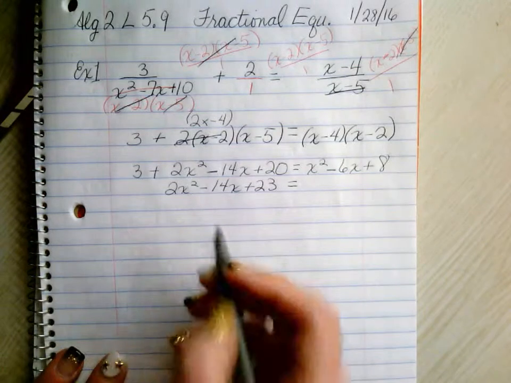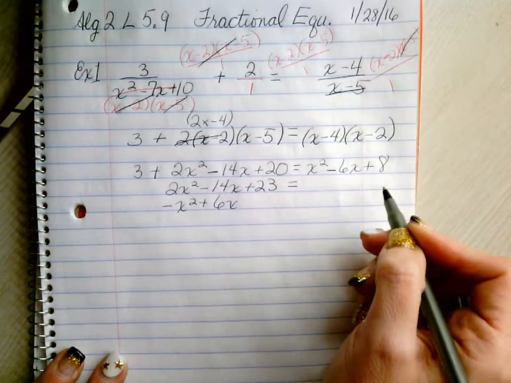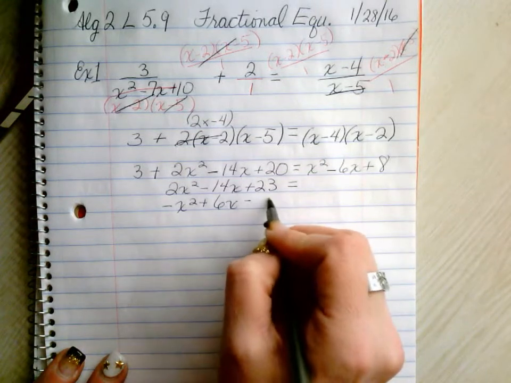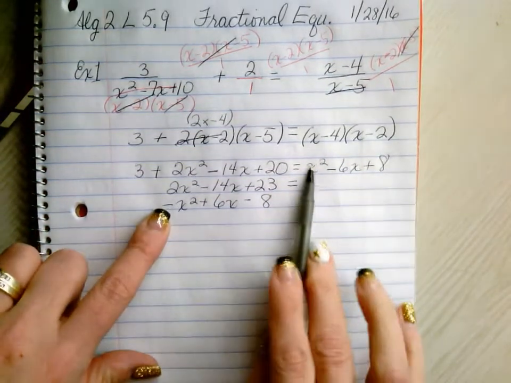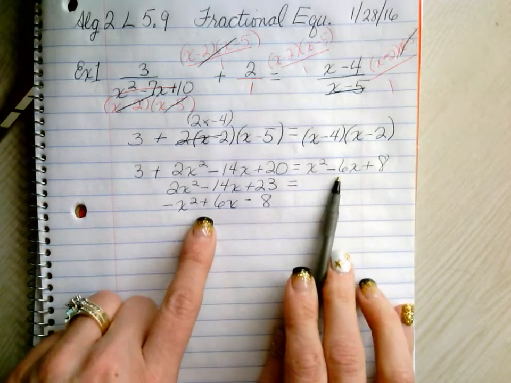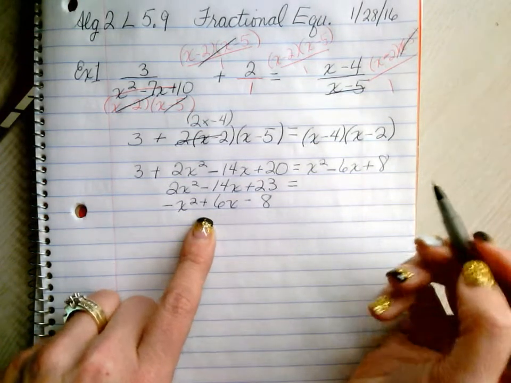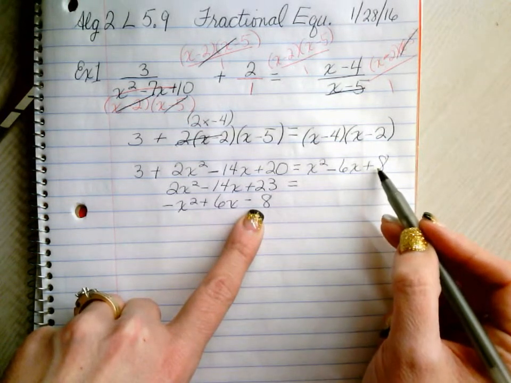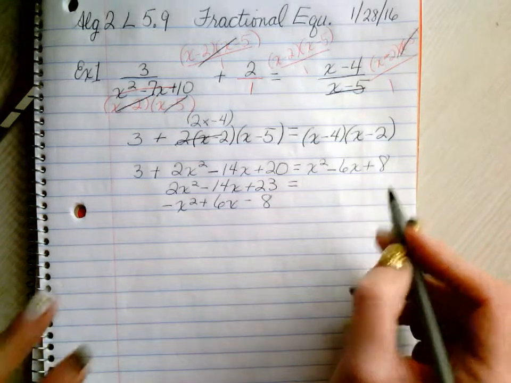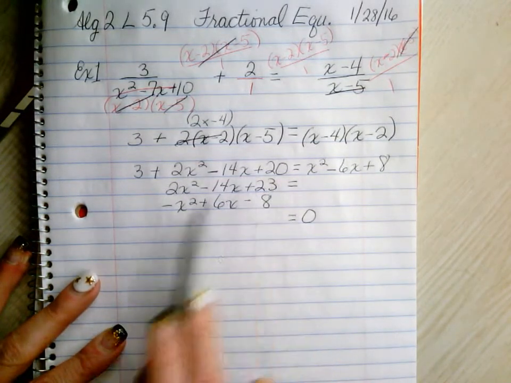Let's subtract that over. Okay, you guys see what I did? Opposite sign cancels it out on the right, brings it to the left. Opposite sign, cancels it out on the right, brings it to the left. Opposite sign, cancels it out on the right, brings it to the left. So now I have whatever the result is of this combination equaling 0.